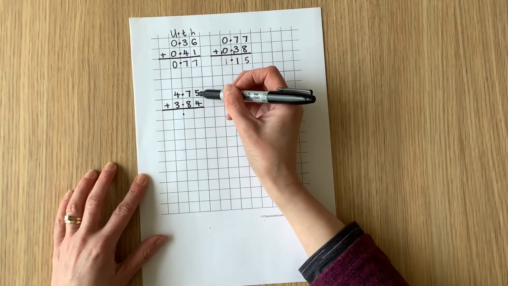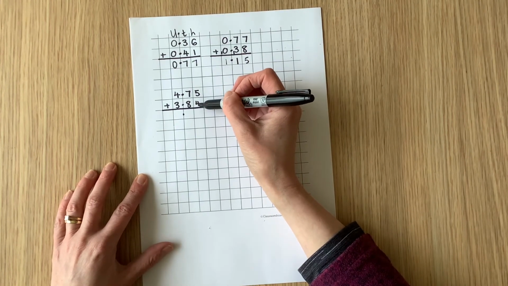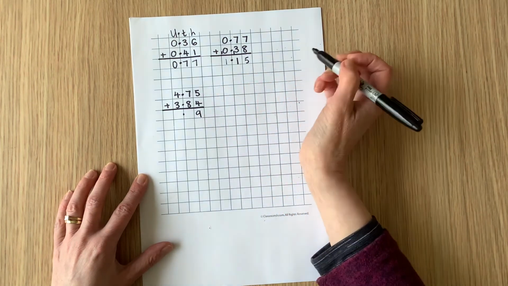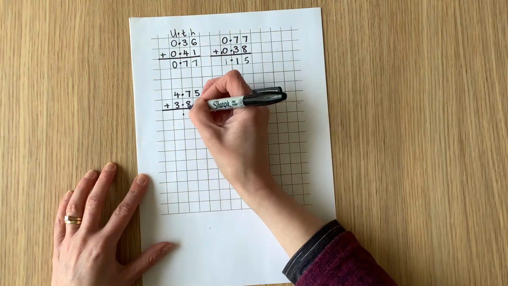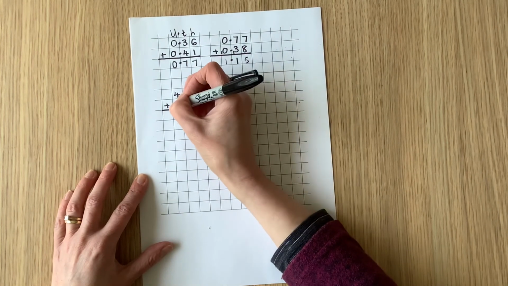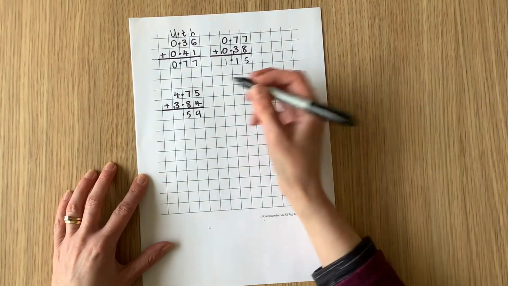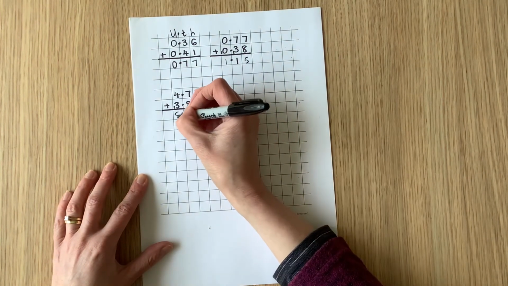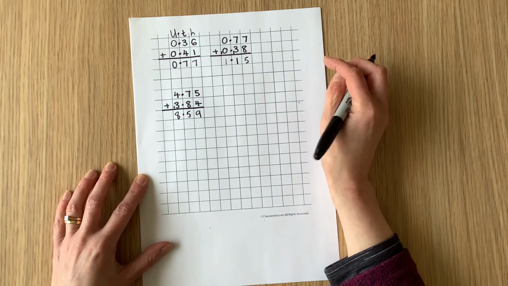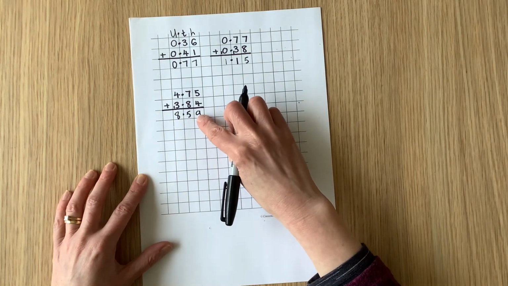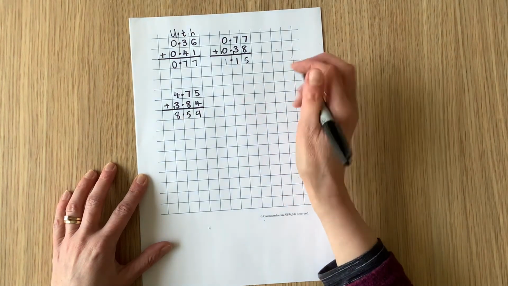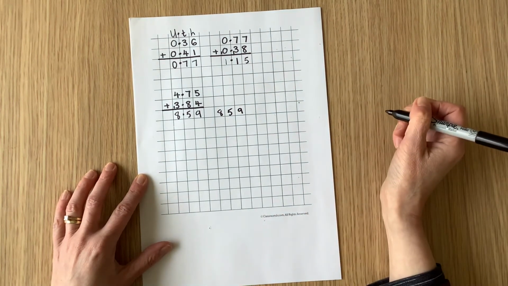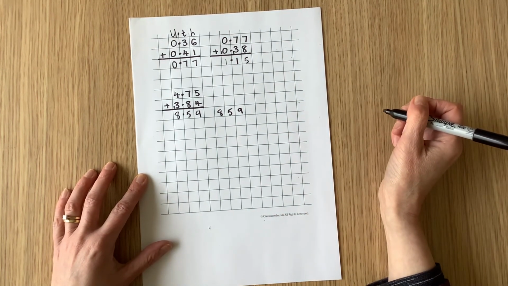So let's start by adding our hundredths. So 5 add 4 makes 9. So I've got 9 in the hundredths. 7 add 8 is 15. So put down your 5, but carry the 1 over into the units. 4 plus 3 plus 1 makes 8. So what does my answer say? 8.59. Without that decimal point, it would say 859. That would be a very, very different answer.